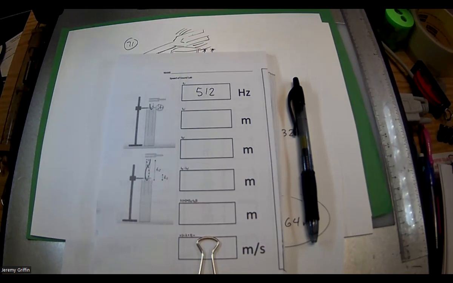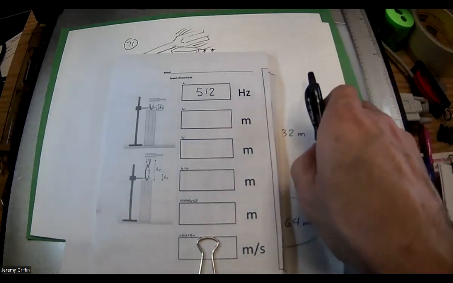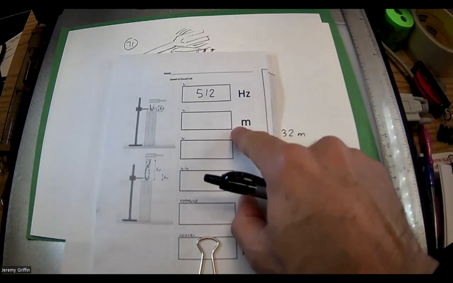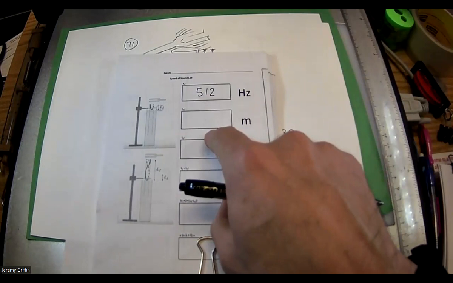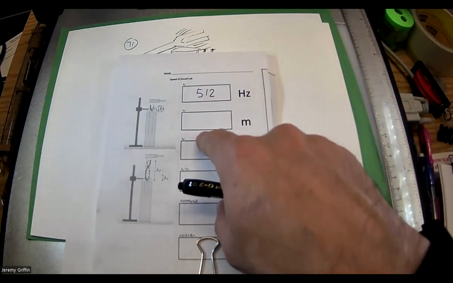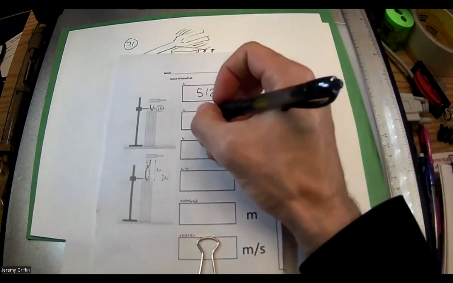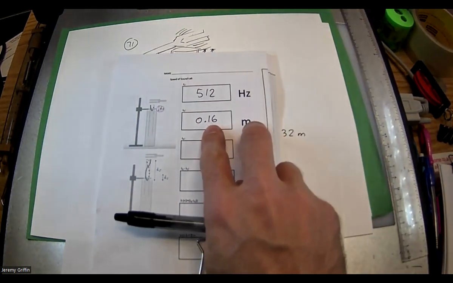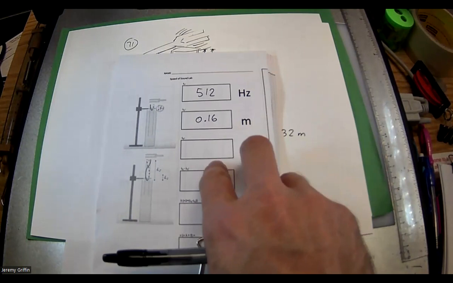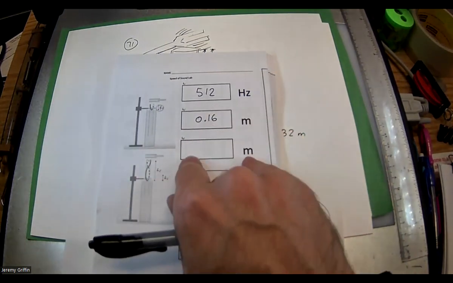Okay, and that is showing 16 centimeters. Now, you guys see I put meters? I'm trying to help you guys out by doing meters, because that's base SI units, going to help you in calculations. 16 centimeters, how many meters is that? 0.16. So that's the number that goes here, right? 0.16 meters. All right, now what's the next place that's going to resonate?